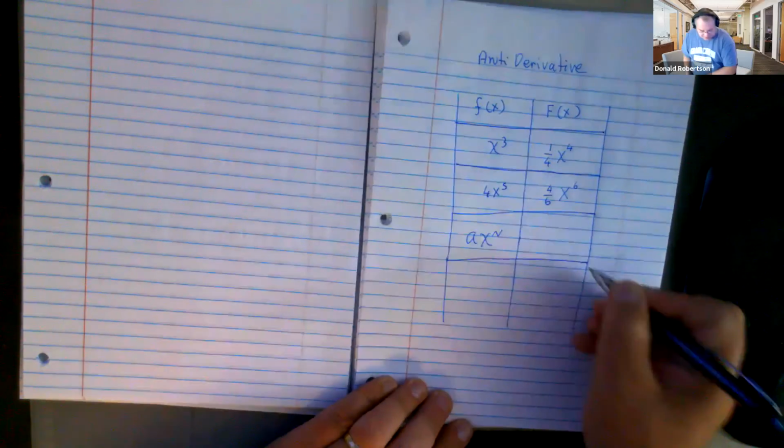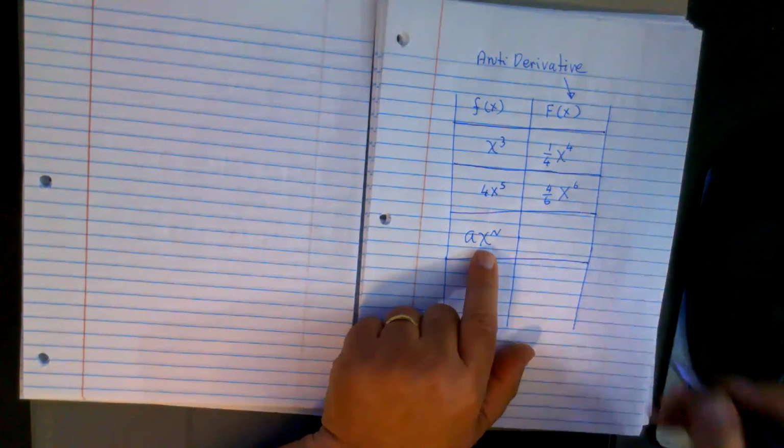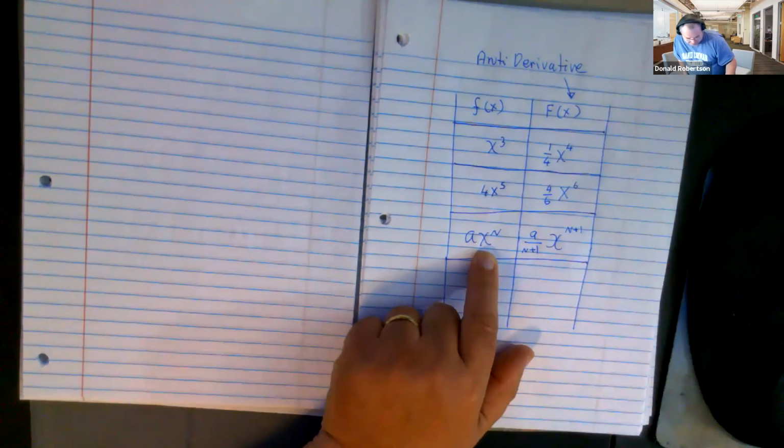I want to find the antiderivative of any multiple of a power, like 7x cubed, 10x to the 20th. You add 1 to the power and you divide by the new power. Let's see how that works. You add 1 to the power and then you divide by 4. You add 1 to the power and then you divide by 6. You add 1 to the power and then you divide by the new power. This is called the power rule.